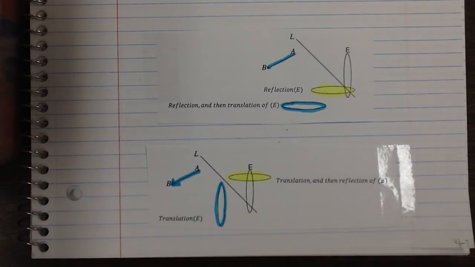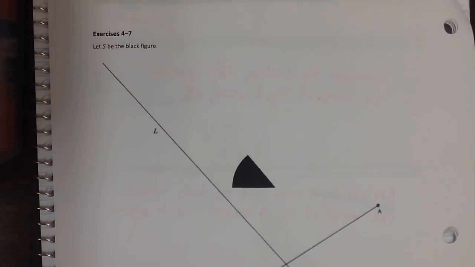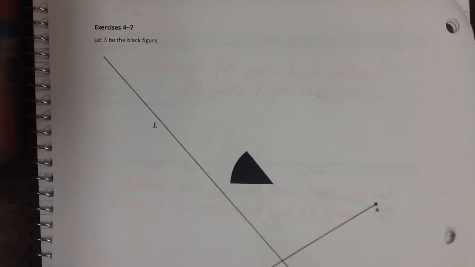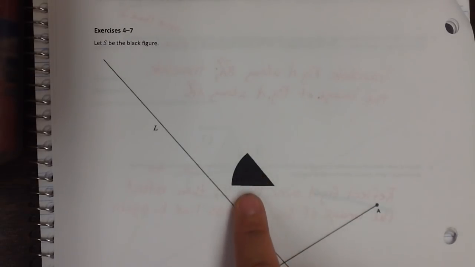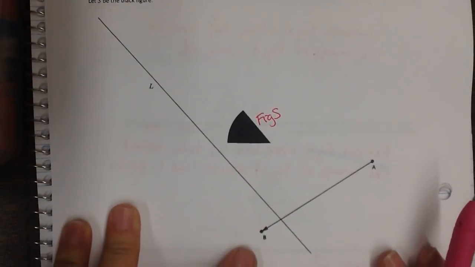Now we're going to finish through exercises 4 through 7 together, okay? Alright, so we have this diagram here. We have line L. This is figure S. It says let S be the black figure, so this would be figure S. And we have a vector down here, vector AB.